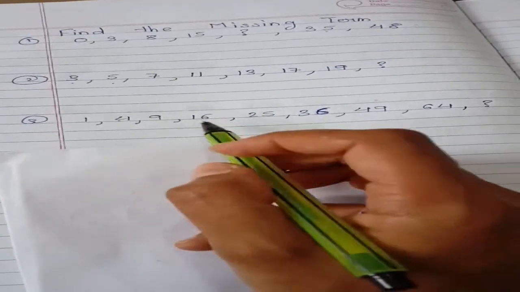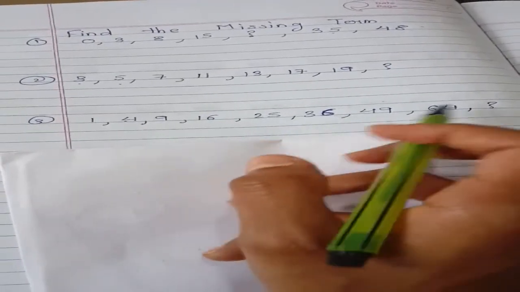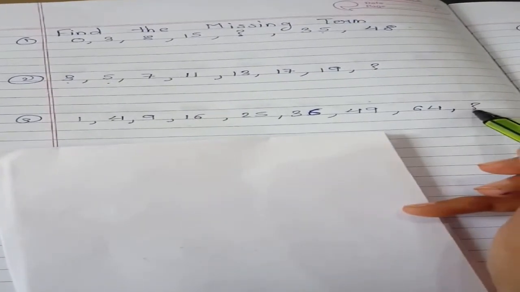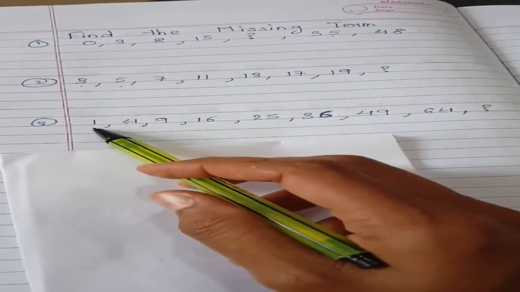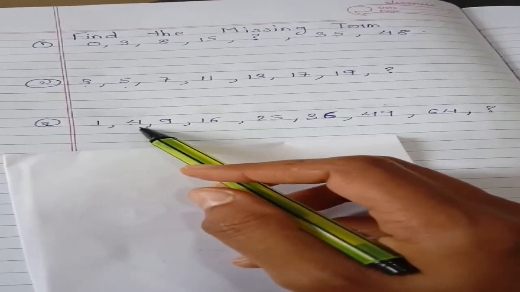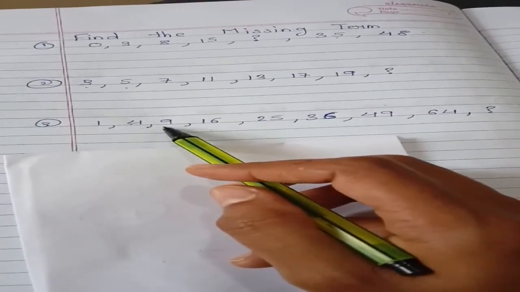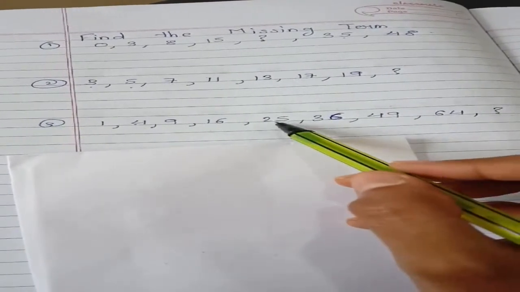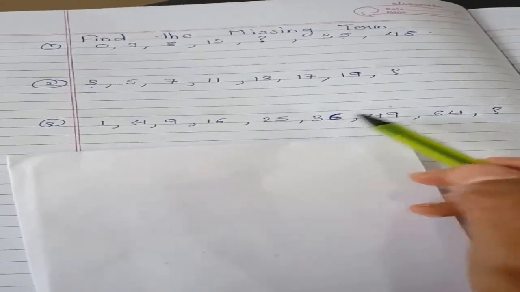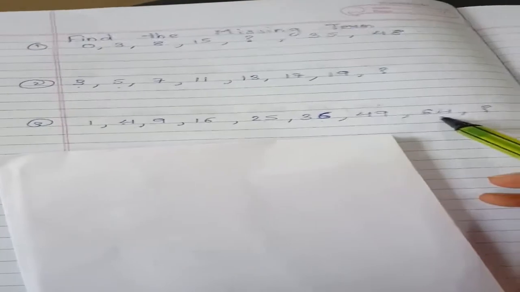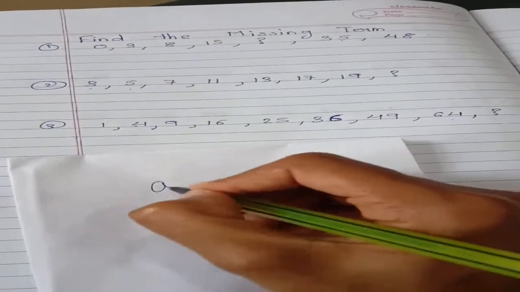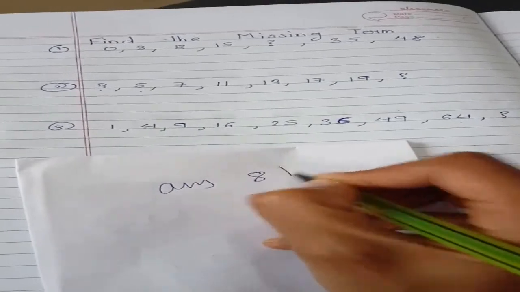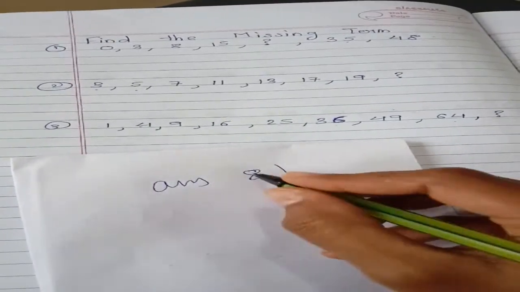1, 4, 9, 16, 25, 36 and so on, and we should find the number at this position. If you observe, 1 is nothing but 1 square, 4 is 2 square, 9 is 3 square, and so on. So 5 square is 25, 6 square is 36, 7 square is 49, 8 square is 64. What should be the next? It should be 9 square. So the answer is 81. 9 square is 9 into 9, that is 81.